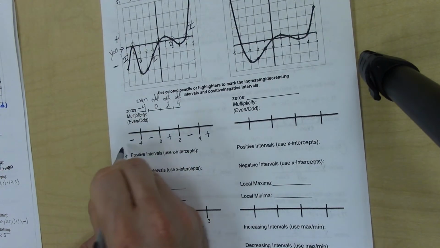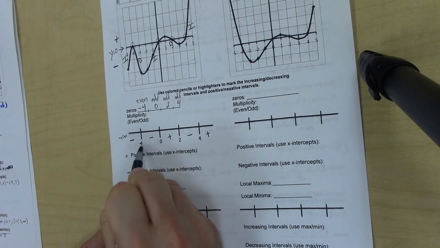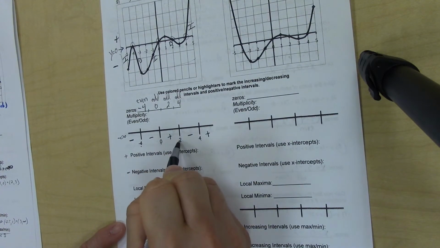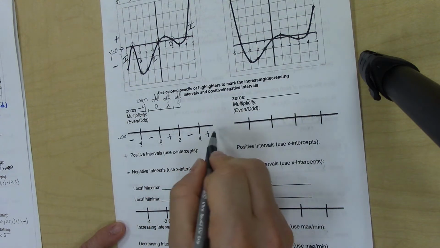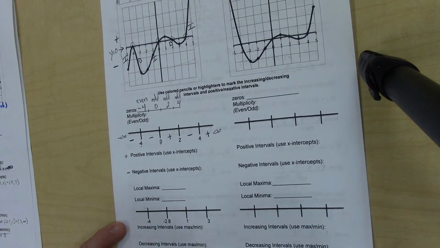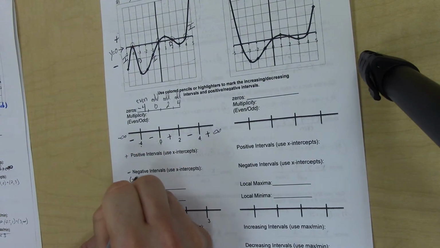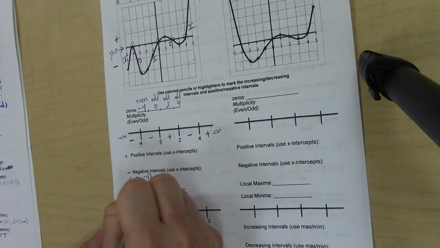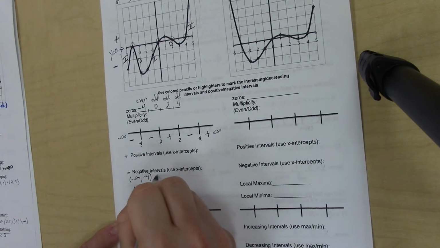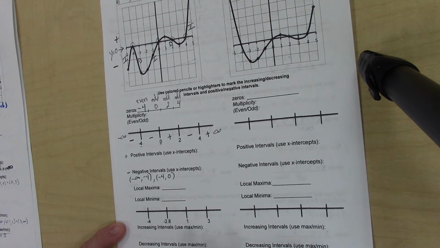Basically, this interval is from -infinity to -4, then from -4 to 0, then from 0 to 2, from 2 to 4, from 4 to infinity. And how we write it is similar to how we write points. First of all, I'm going to start with our negative intervals because I have one here. This is from -infinity to -4, and from -4 to 0. Those are negative.